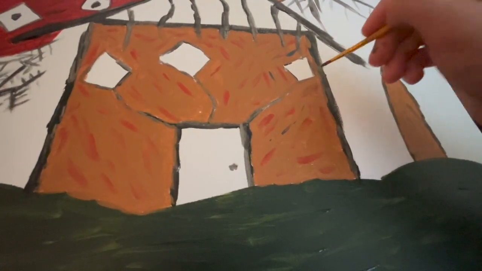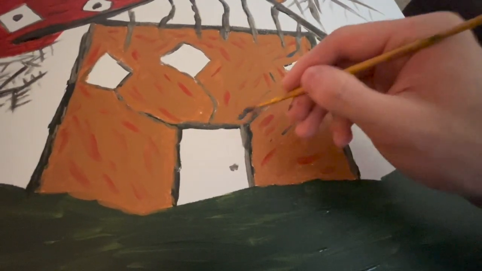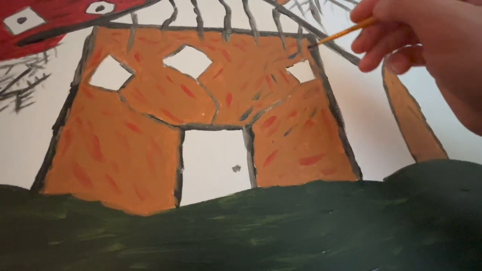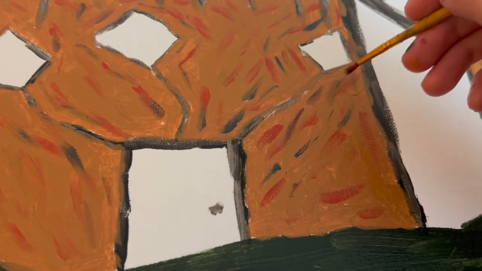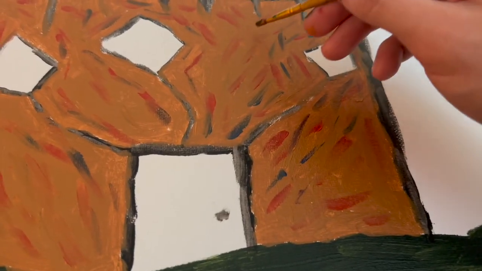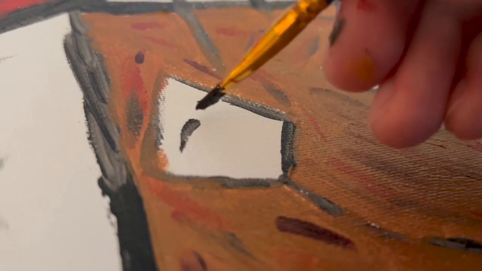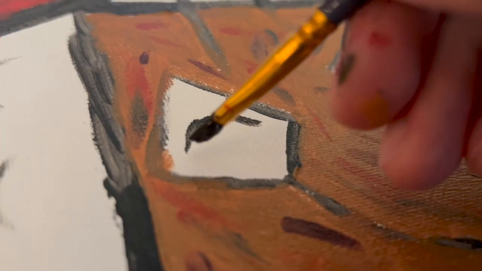I'm continuing to do more of that color layering on this one, and I wanted to do it in the direction around the shapes to give it more of that natural feel. Sometimes I do them randomly, but I like it when it's around the shape as a starting point.